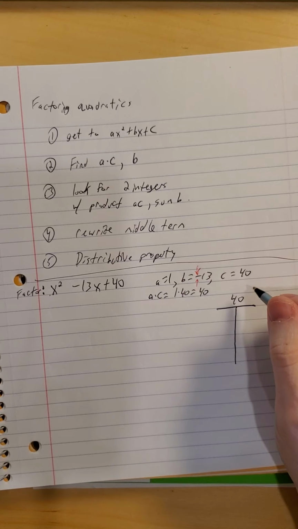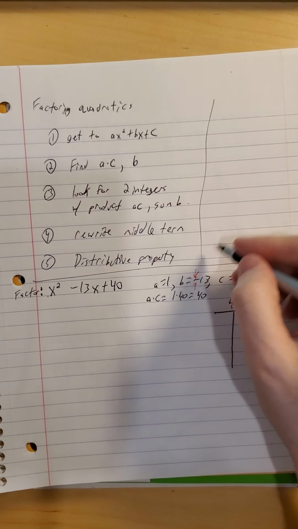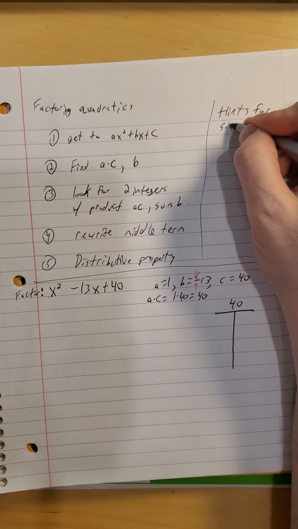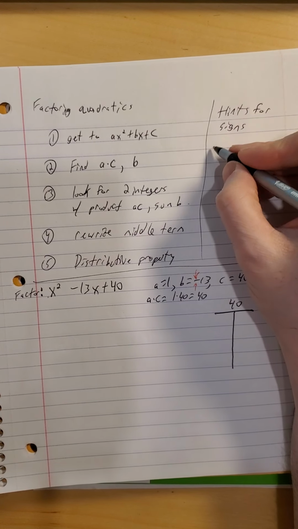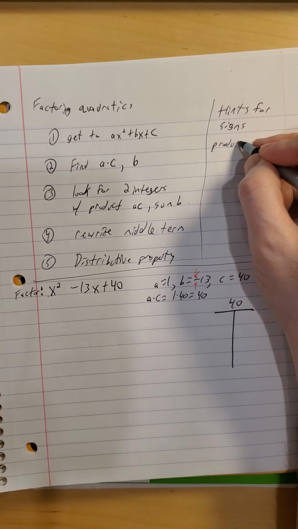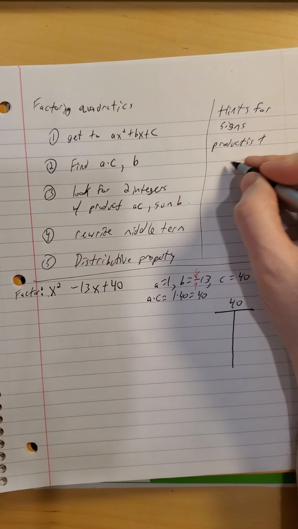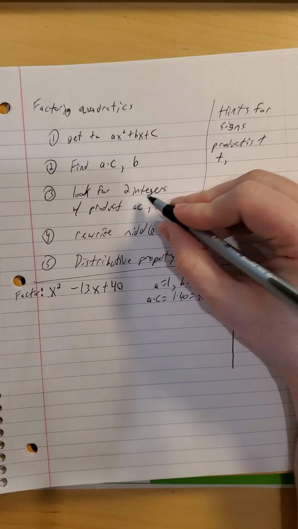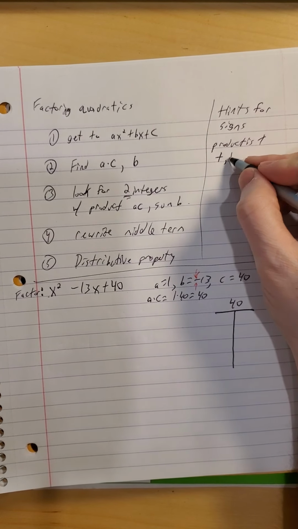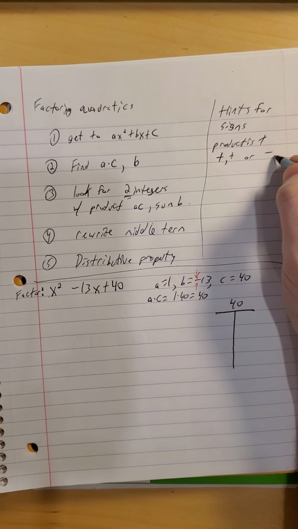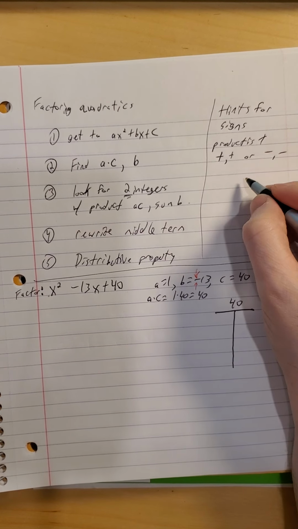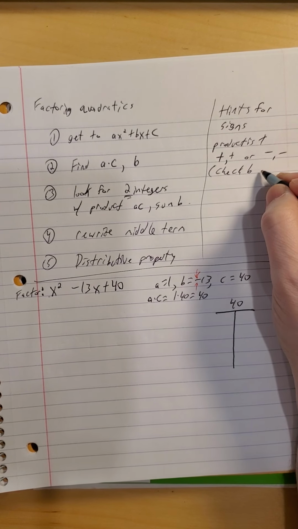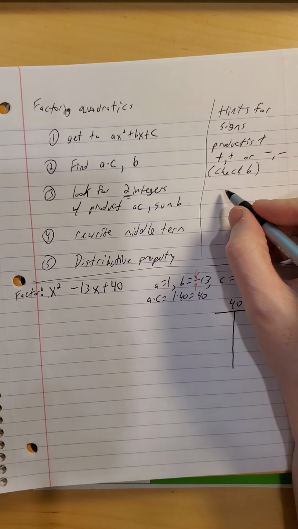Now, as far as signs, some hints for the sign work. If the product is positive, and we're looking again just for two integers, so either plus plus or minus minus, you just check B to decide which one.